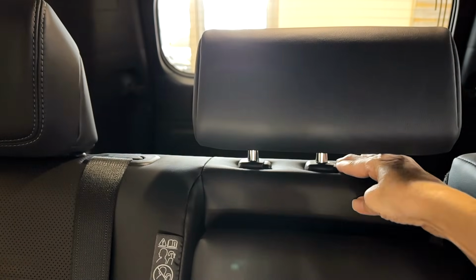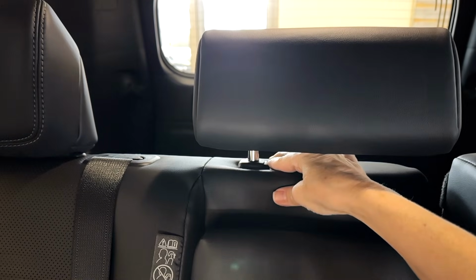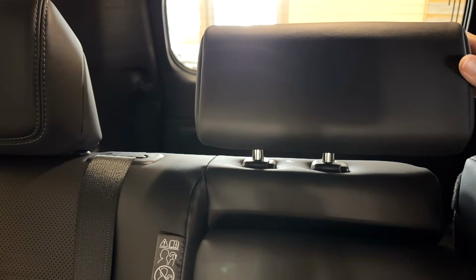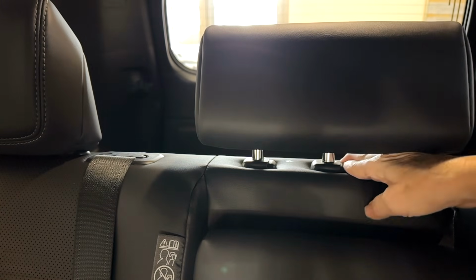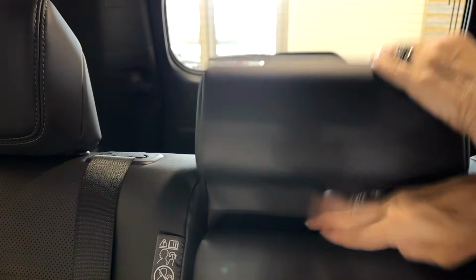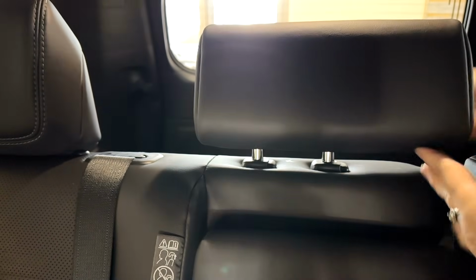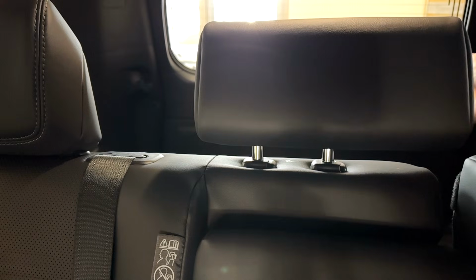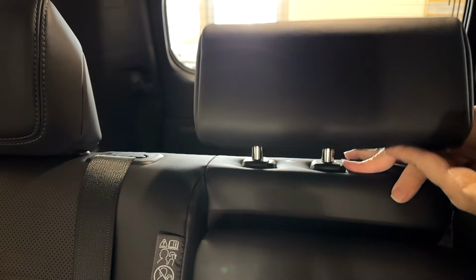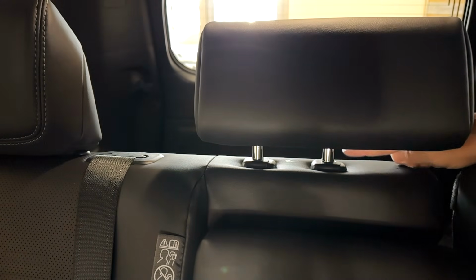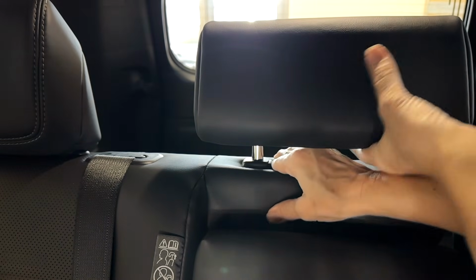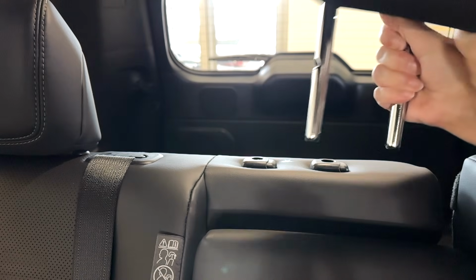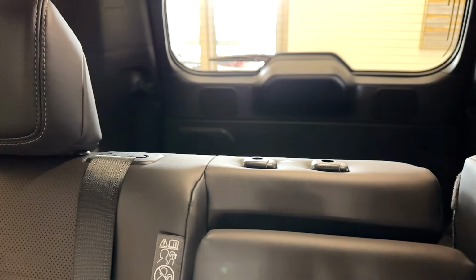You'll see a little release button on each post. If you would like to raise or lower the center headrest on the bench seat, you need to use this little button. You're going to press it in, then you can lower or raise the headrest. If you'd like to remove the headrest, you're not able to use this button, you need to use this button. So you would press and then just lift up to completely remove the headrest.